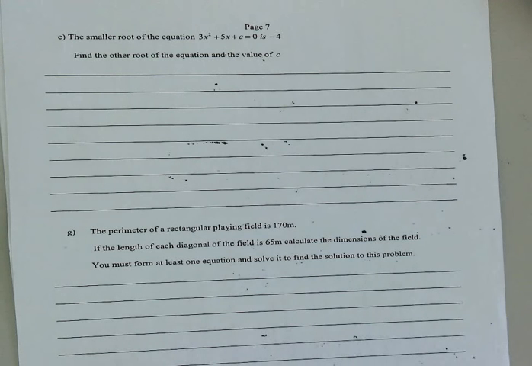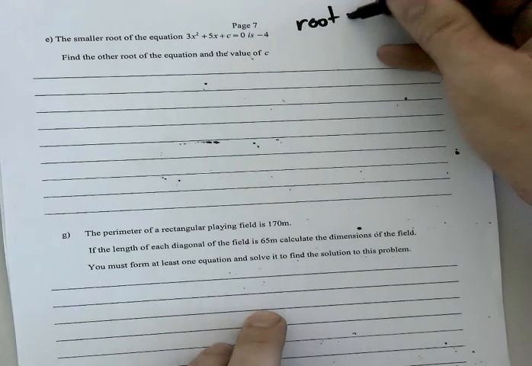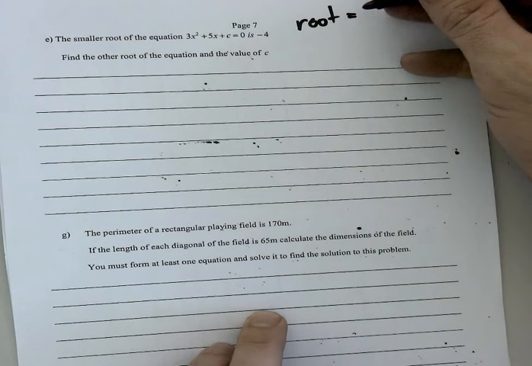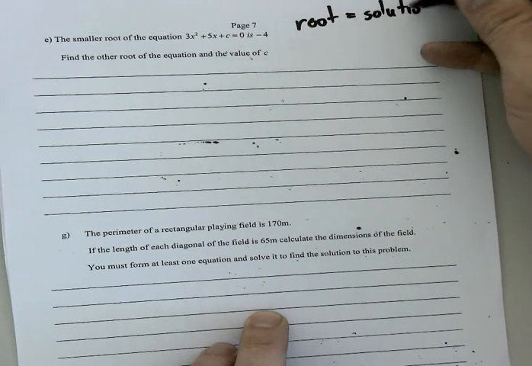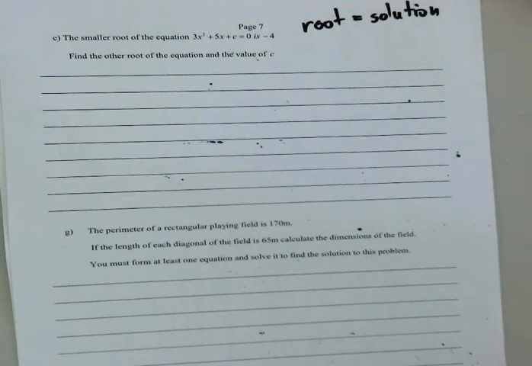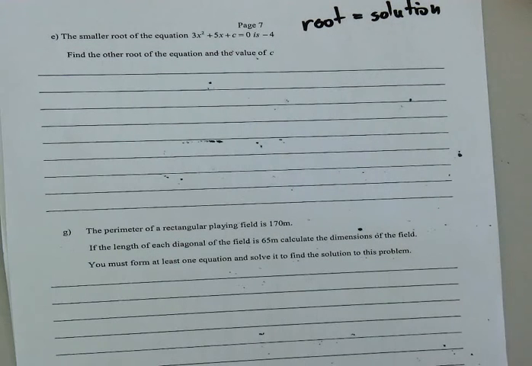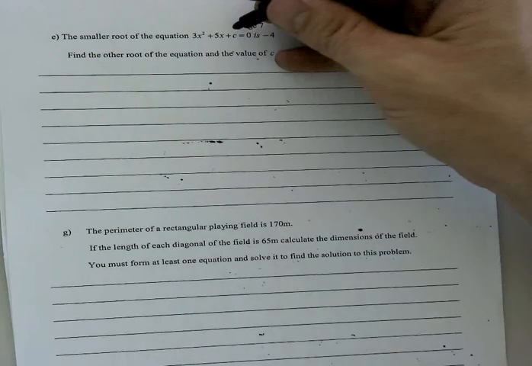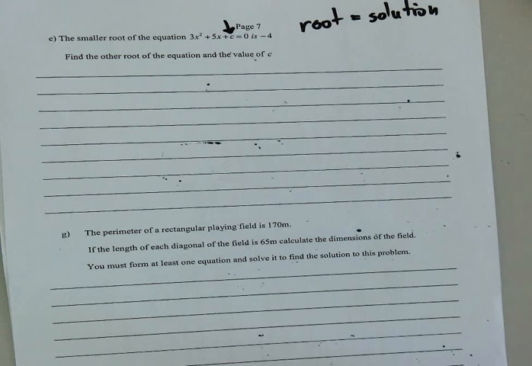Okay, so the smaller roots. Root, remember, is one of these words. That means solution, or the value that gives the answer that you're after, or the value that gives you 0. There's lots of ways of describing the idea of a root. So it tells you there's this equation. It's got a missing value in it, and we should be able to use the information from the problem to figure out what that missing value is.